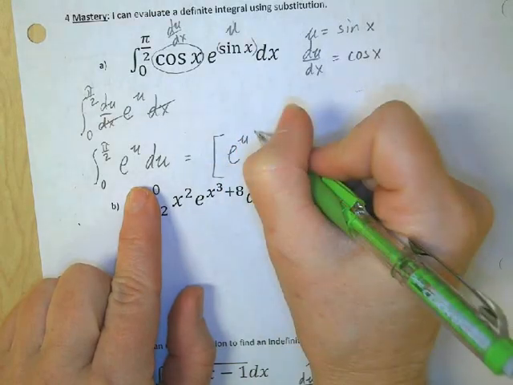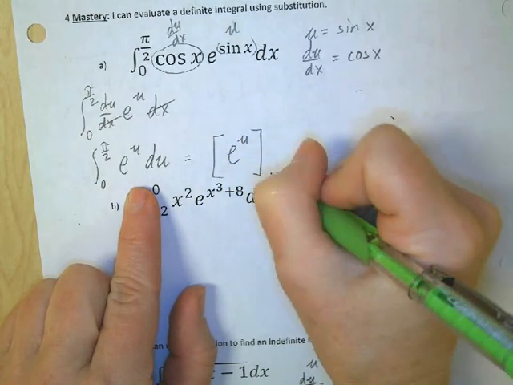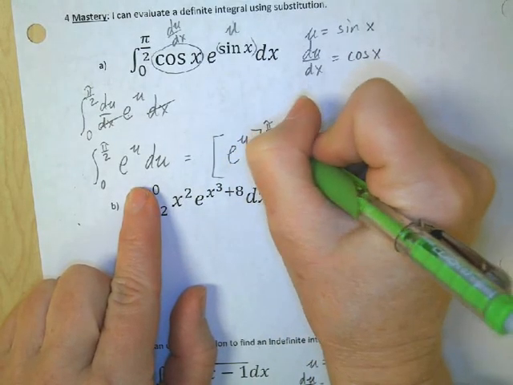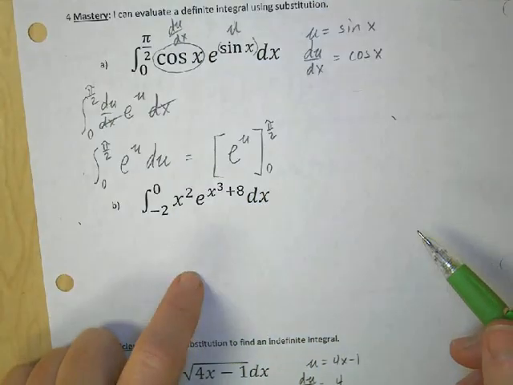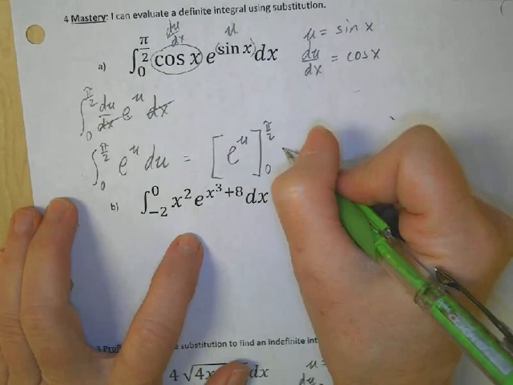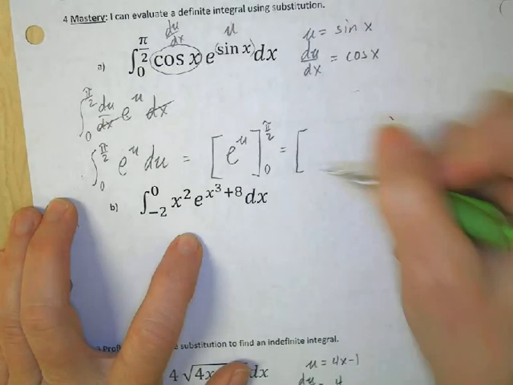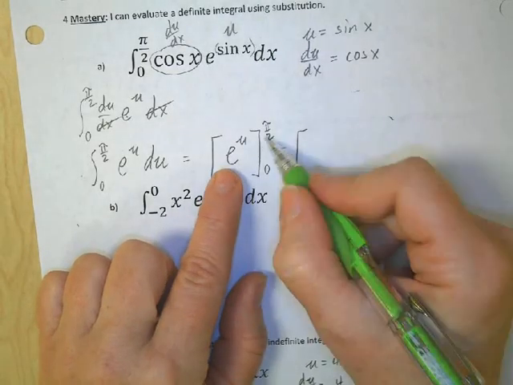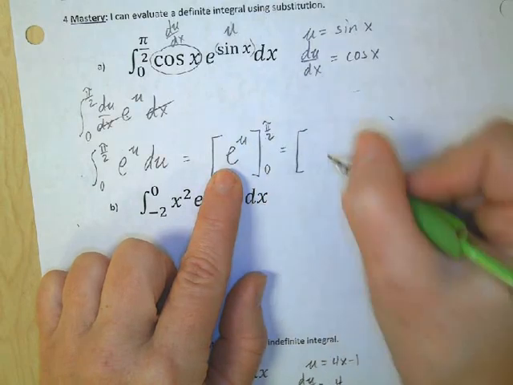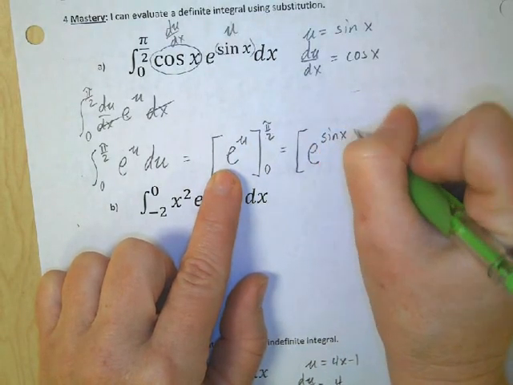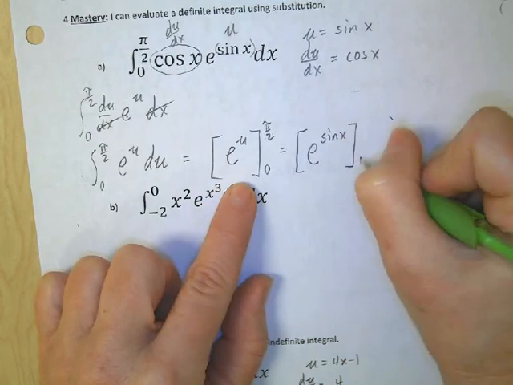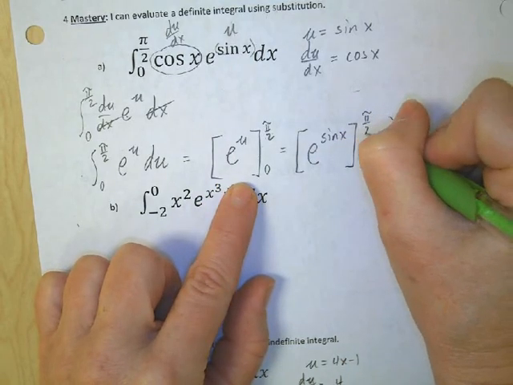And for those of you who watched my previous video, this is where I made my mistake. I think it was on this one. I did not substitute back in for u. Or maybe I did that on this one. I can't remember, but anyway, I messed up somehow. So when I do this, I can't plug these in yet because I need to substitute back in for my u. So my u is sine x. So don't forget to substitute back in for the u, which I sometimes do.